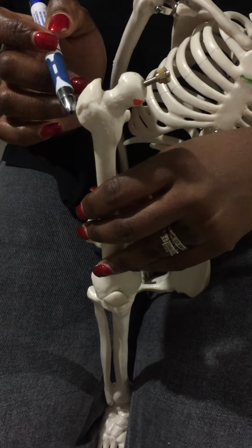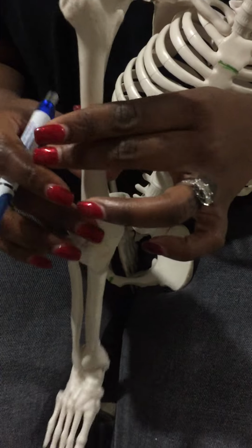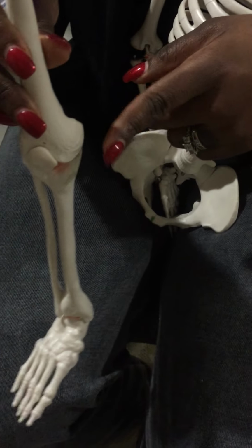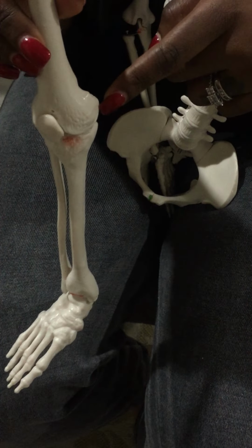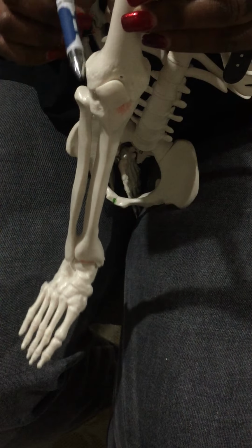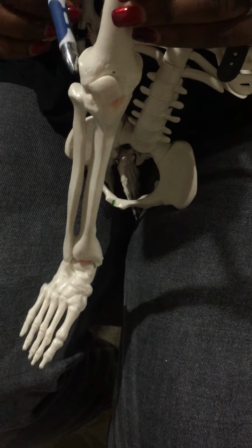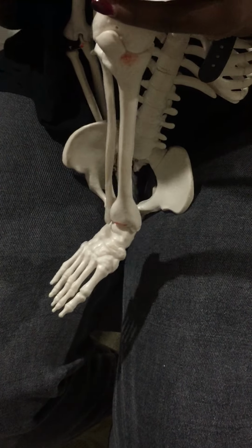And then we'll speak about the medial epicondyle. The medial epicondyle is the part that goes in towards the body. So that's this part right here. And then we have the lateral epicondyle, which is the part that goes away from the body, which is the part on the outside.